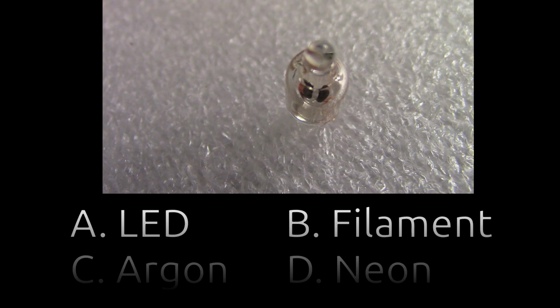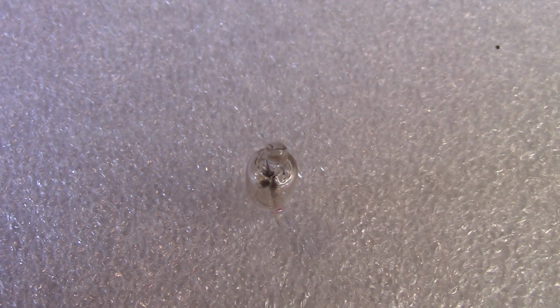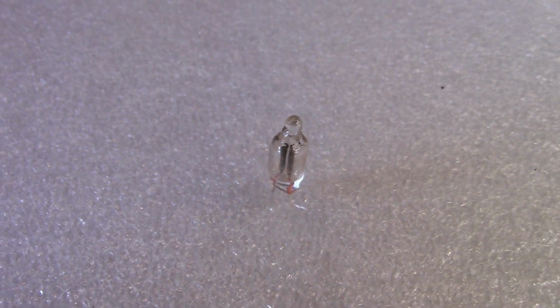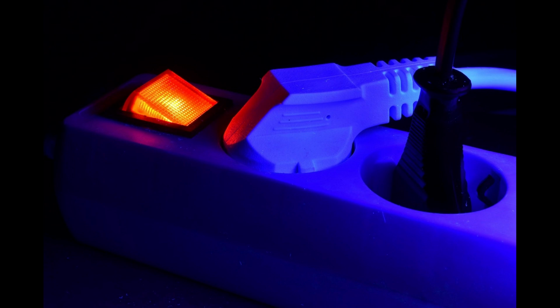Question 4. Is this A, an LED, B, a filament bulb, C, an argon bulb, or D, a neon bulb? It is in fact a neon bulb, and these things work from around 80 volts upwards. You'll have seen them probably in extension strips. The orange flickering glow will be a neon.